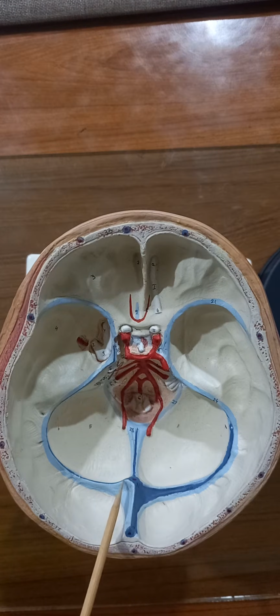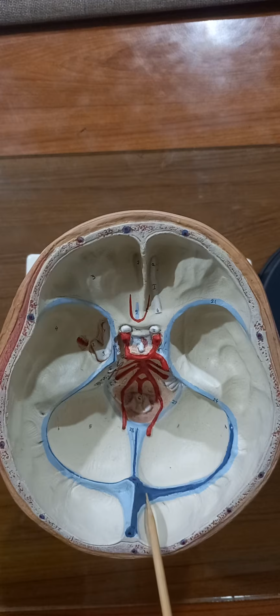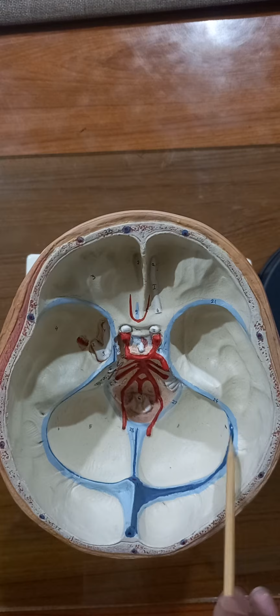Then here you can see this one is the superior sagittal sinus that comes downward at the internal occipital protuberance. This one is the confluence of sinuses. It meets at the confluence of sinuses, and then on the right side it becomes continuous as the right transverse sinus. This is the right transverse sinus.